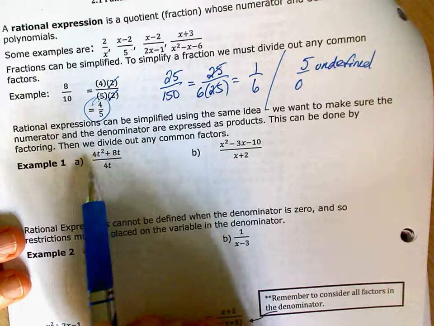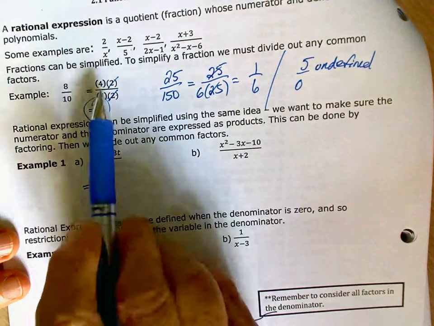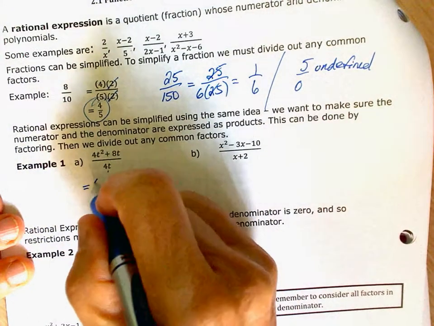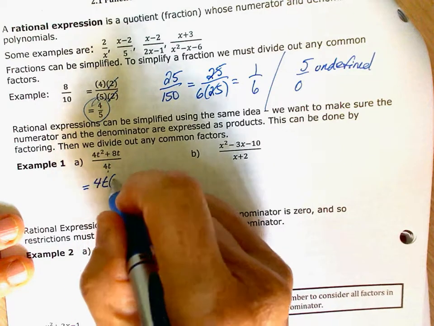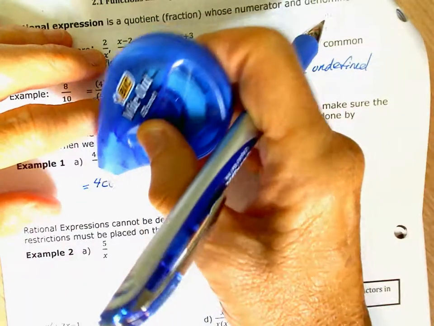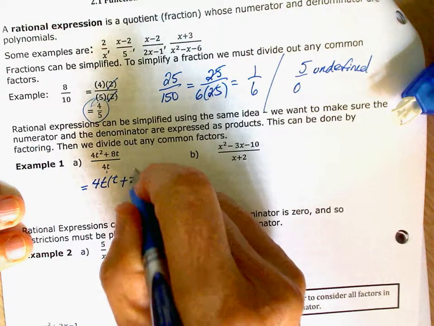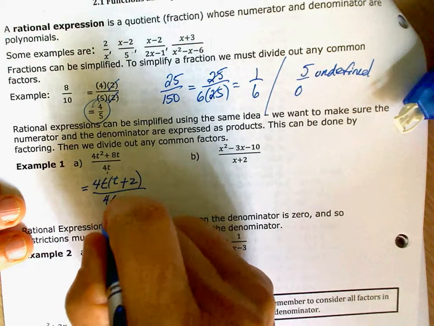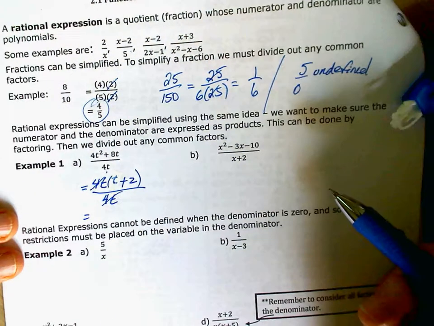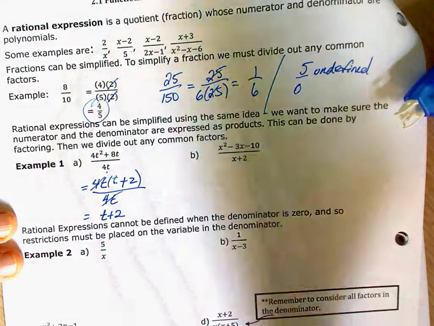All right, so if we want to reduce this to lowest terms, we're going to factor first, just like we did with the 8 over 10. That's nothing new. So we take out the greatest common factor, that's 4. Uh-oh, my bad. Let me just fix that. That's going to be 4 times t plus 2 all over 4t. Now, 4t divided by 4t equals 1. So we're just left with t plus 2 over 1, which is just that.